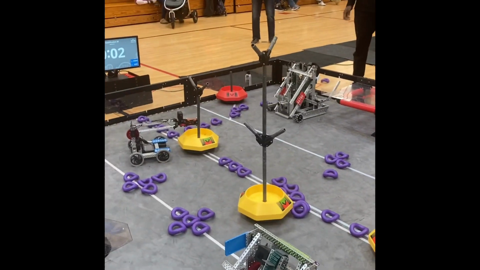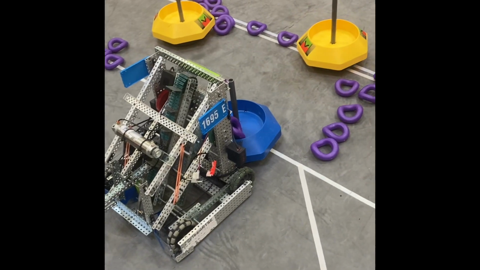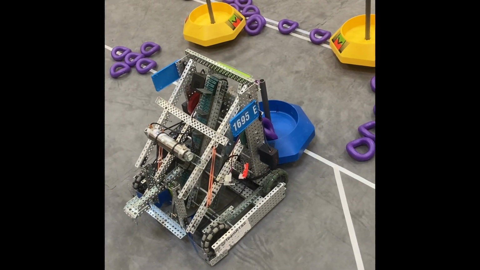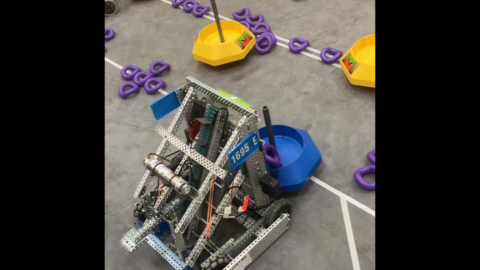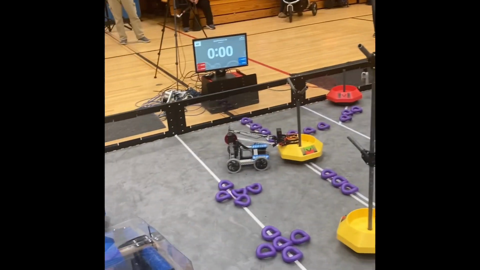Those are touches, so they don't count. So red's going to win by one ring. Wait, but it's touching what? It's touching the hook underneath it. Oh. 3, 2, 1, go!